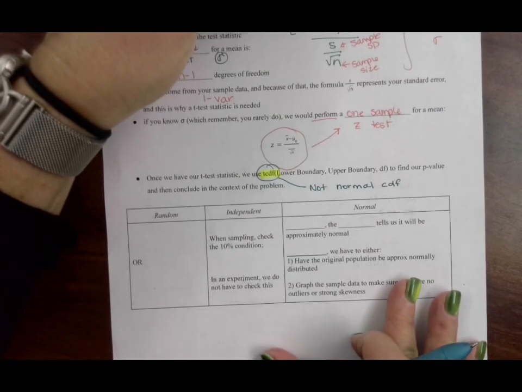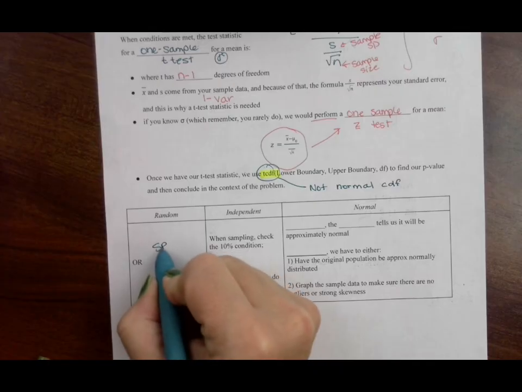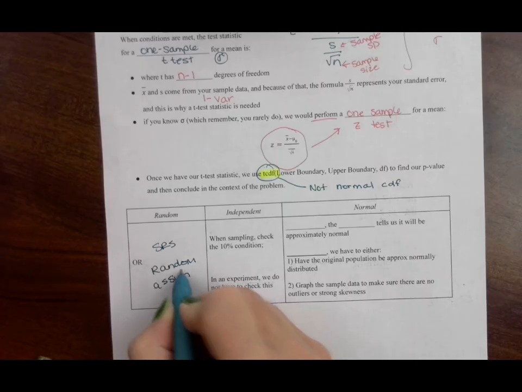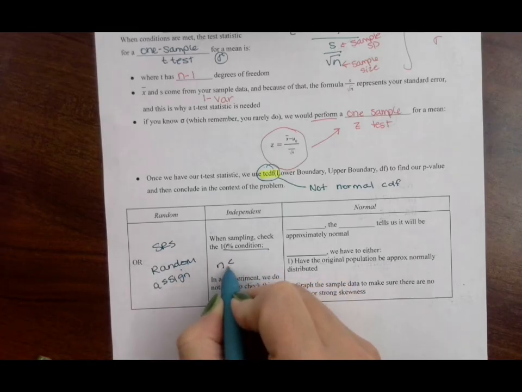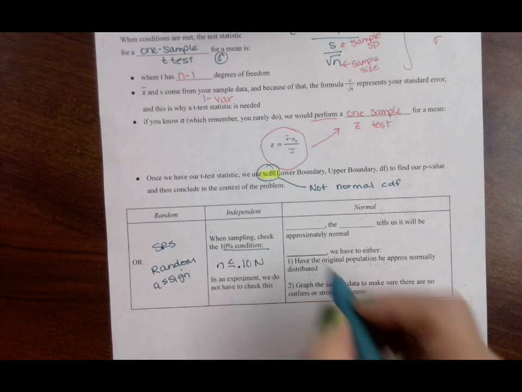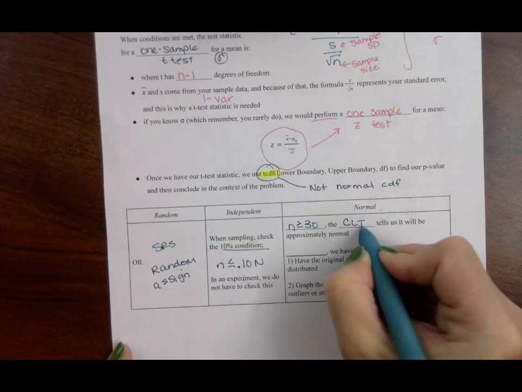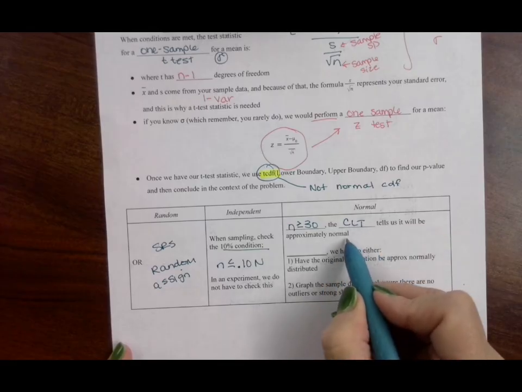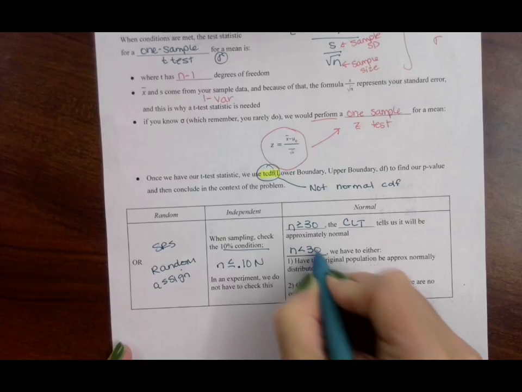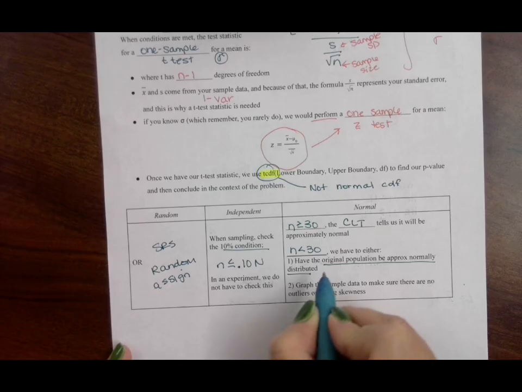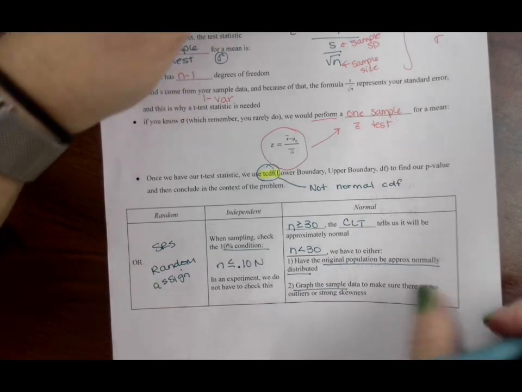And then we're going to still check conditions the same way. So I know you've seen this a million times. So random assignment. Independence, we're checking our 10% condition. What we're hoping for here is that n is greater than 30. And then the central limit theorem tells us this is approximately normal. If n is less than 30, we have to either have the original population be approximately normally distributed, it'll tell you that in your problem, or we have to graph the sample data. All right, so let's get right into an example problem.